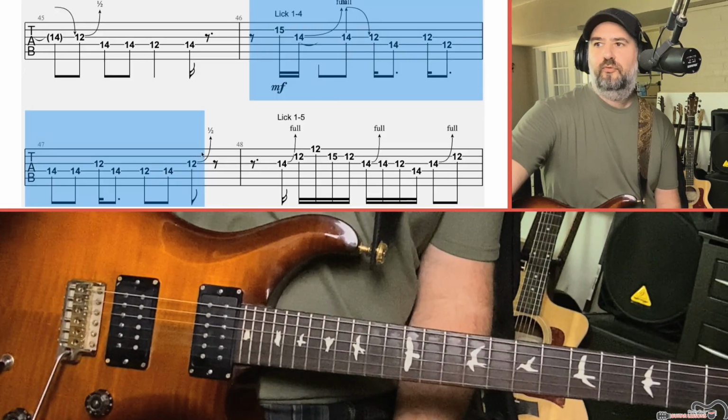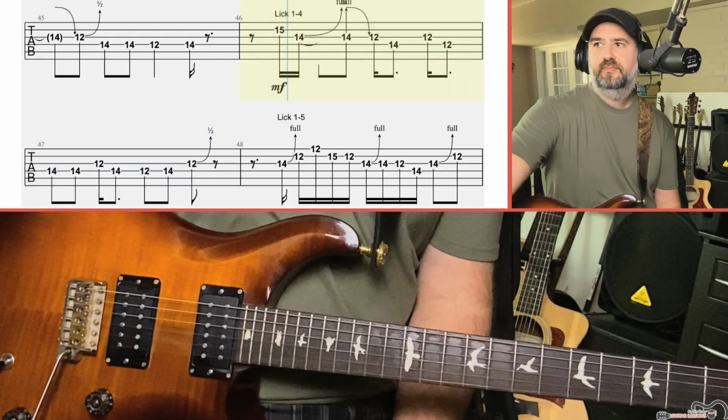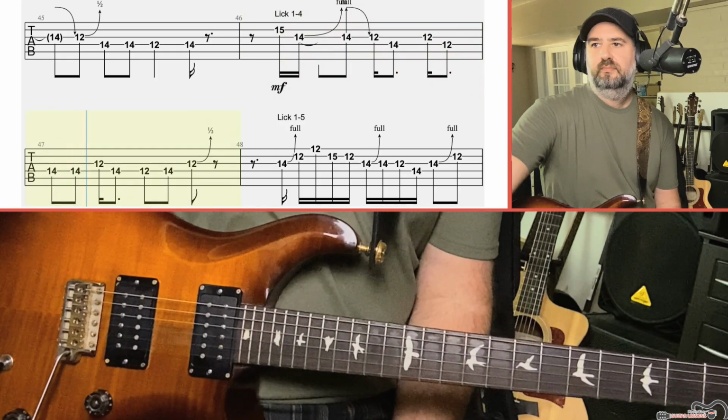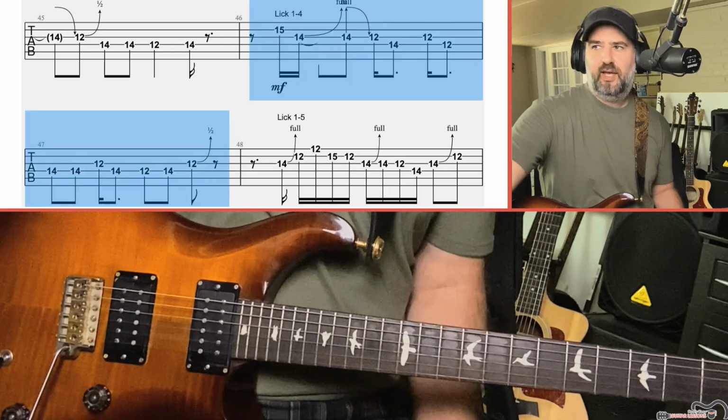All right, the fourth lick sounds like this. Love that lick.